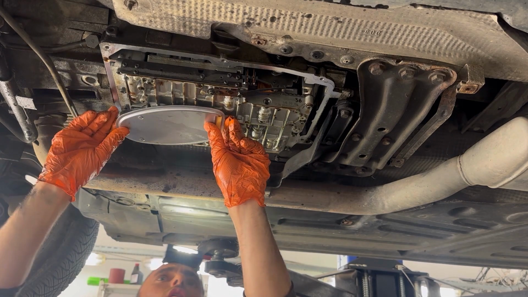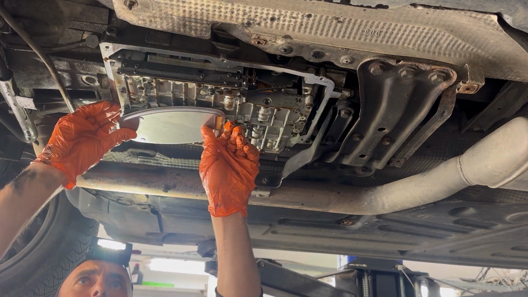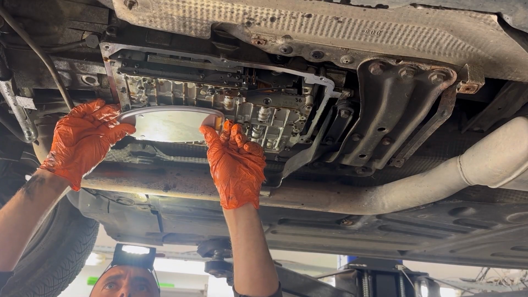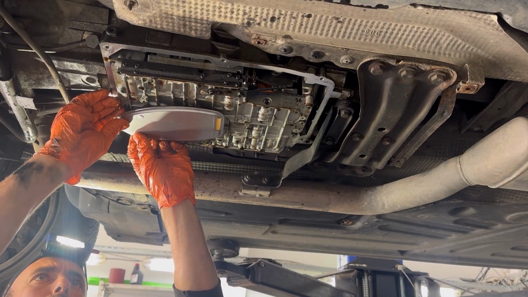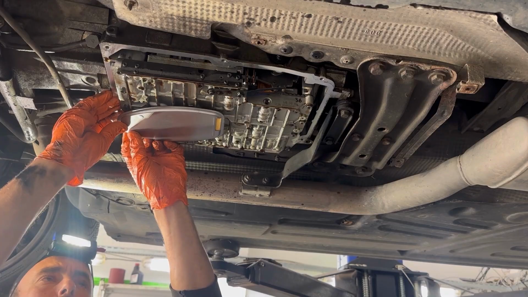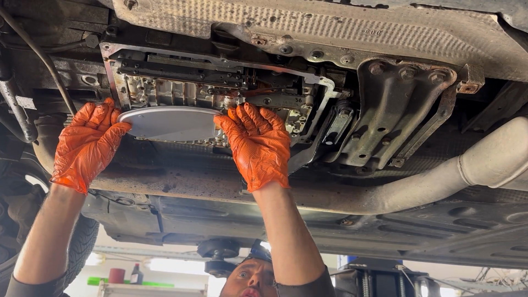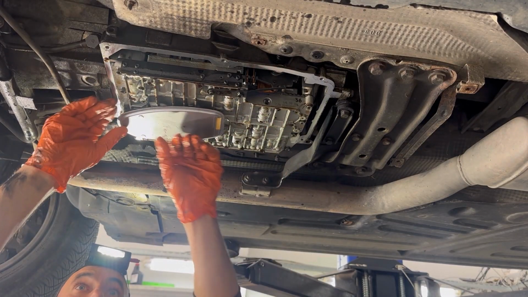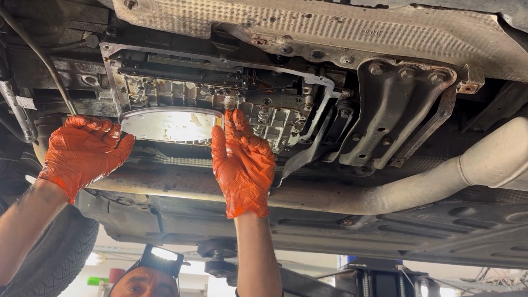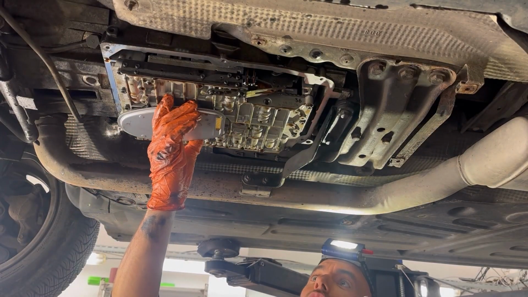Next, we're going to put on the new filter. To put on the new filter, there is an O-ring on it. Make sure you lubricate it first and then put it in there. Press it in all the way until it can't go in anymore, and that's the filter replaced as well.